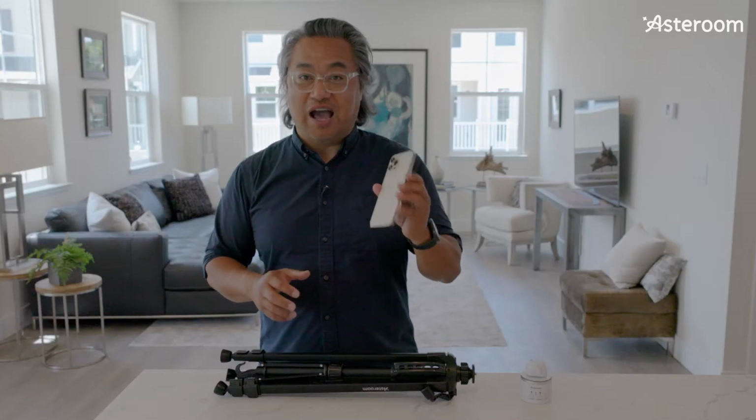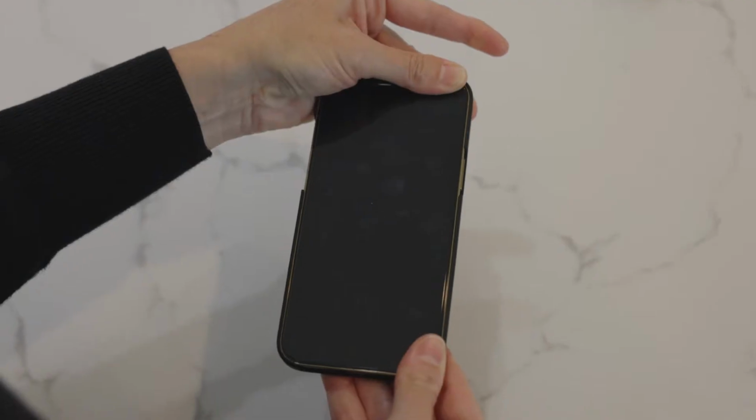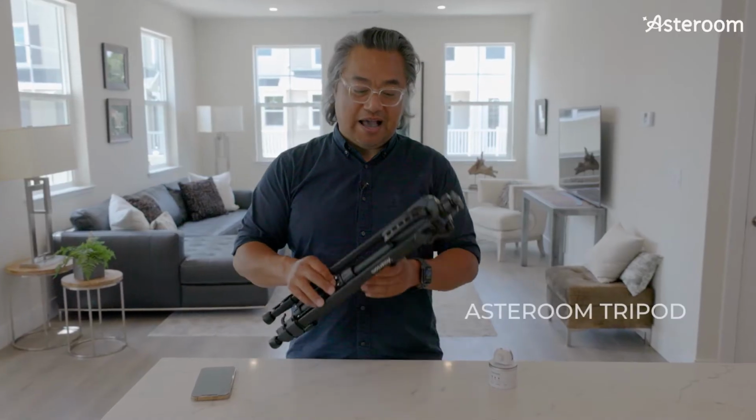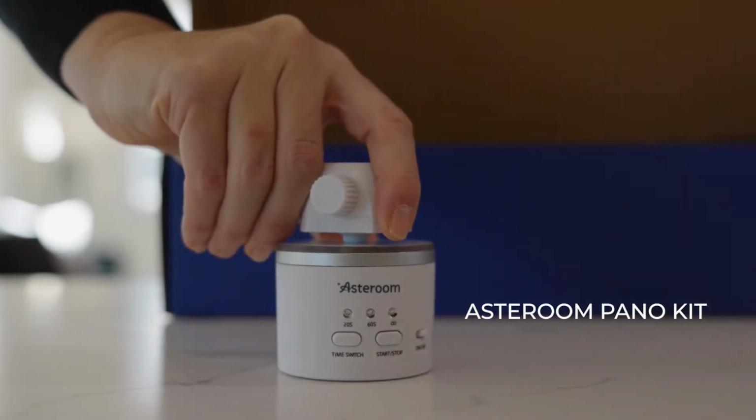I'm using an iPhone 12 Pro Max, but there are a number of phones that you can use, especially now that they have the ultra wide lens. I'll be using the Asteroom tripod to help assist me with getting the proper level on these shots, along with the panel kit.